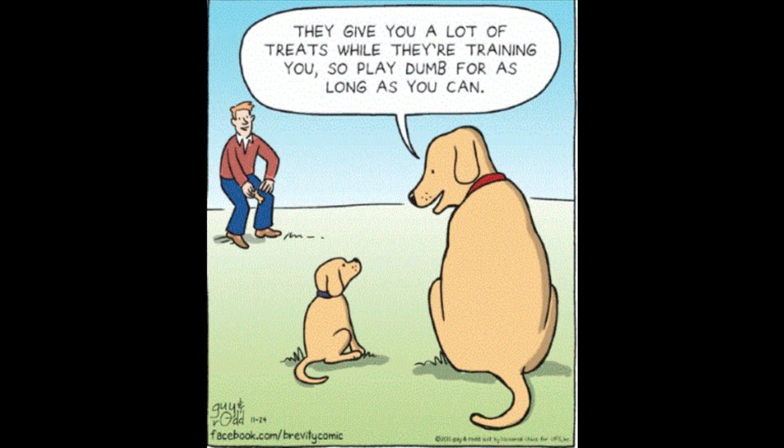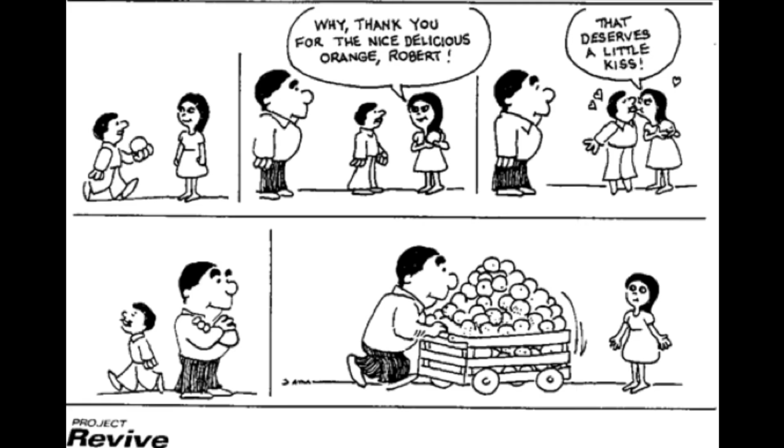Operant conditioning is what we use to guide behavior and transform the way people act. One example of this is called shaping. Shaping is a way of teaching complex behaviors by slowly guiding through smaller steps.